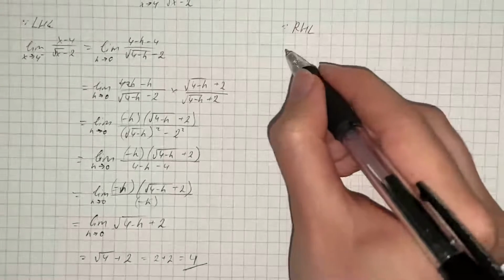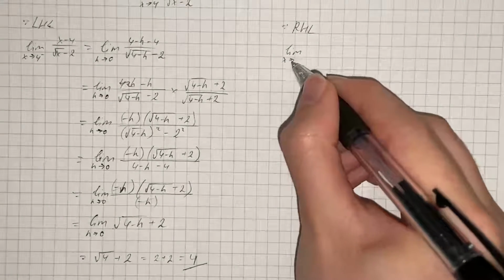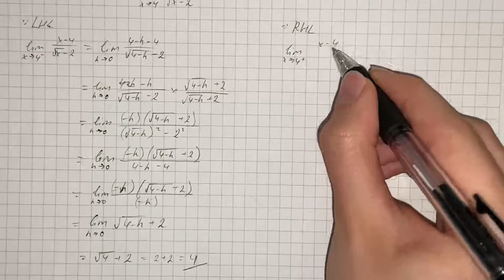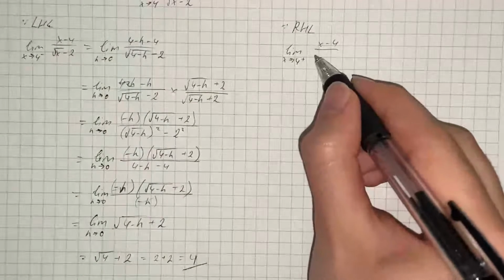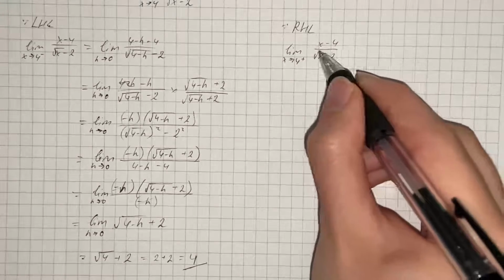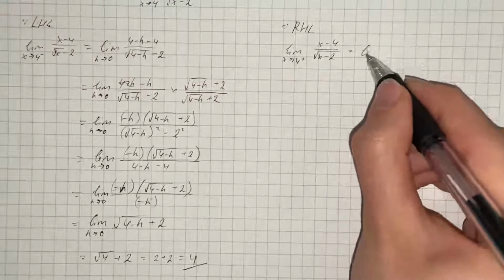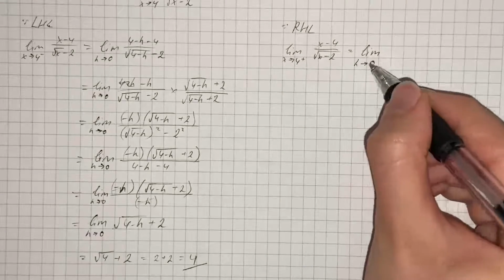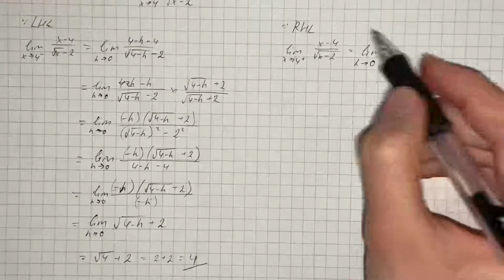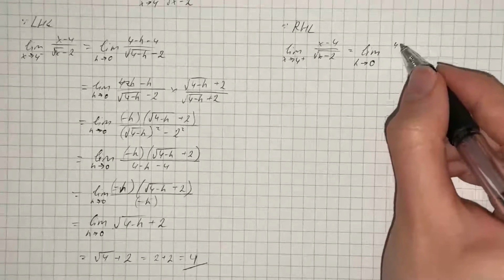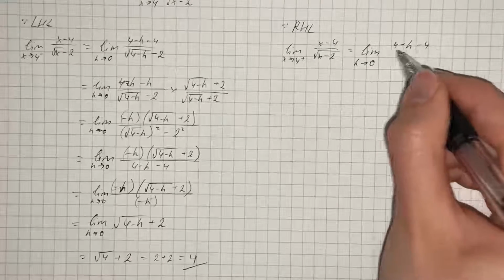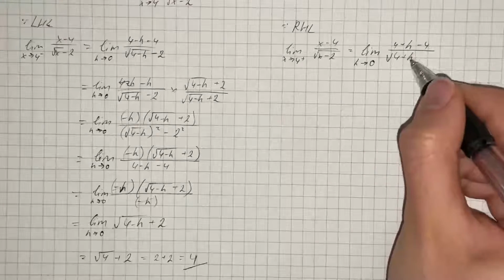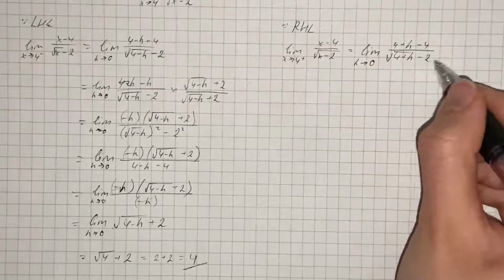So it's going to be the limit as x approaches 4 from the right side, 4 plus, of (x minus 4) over (square root of x minus 2). And then the limit as h approaches 0, and we substitute x by 4 plus h, and that's going to be square root of 4 plus h minus 2.